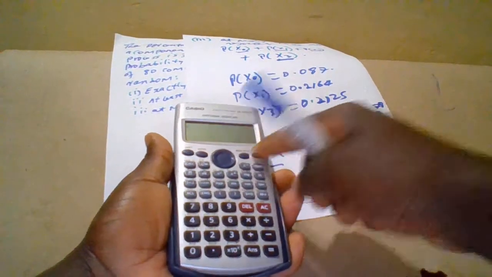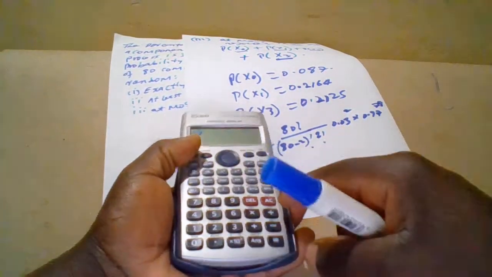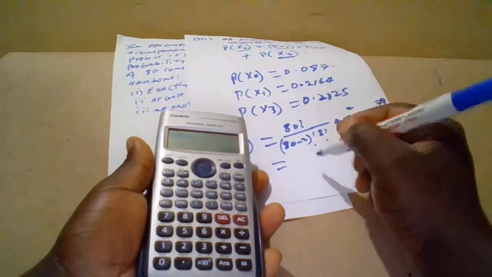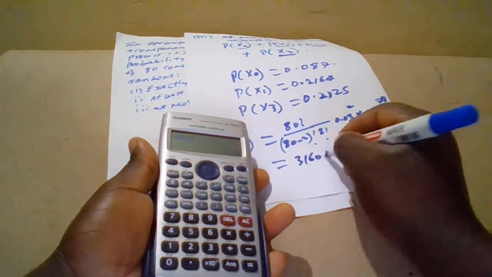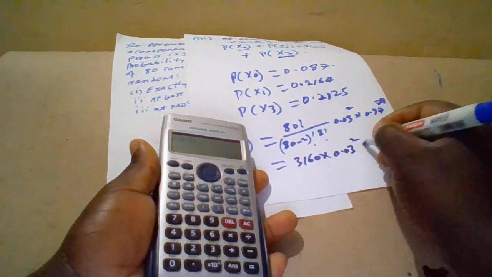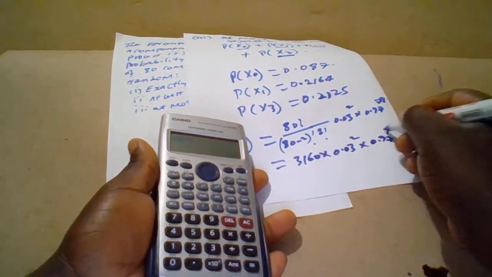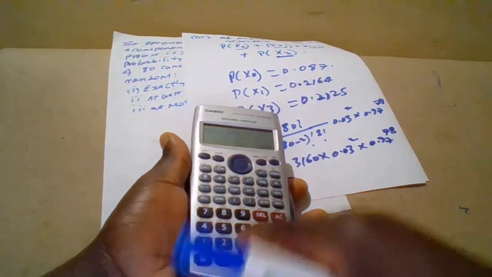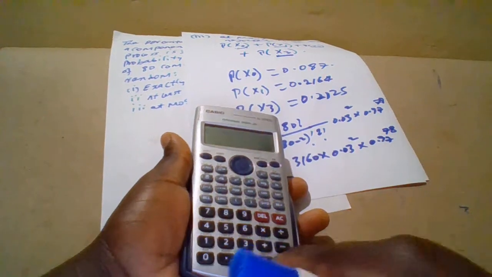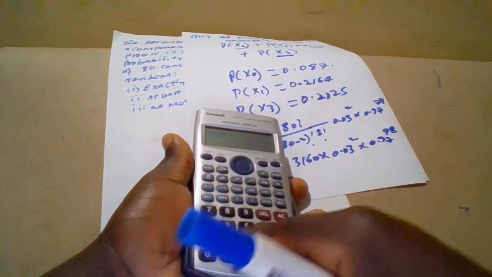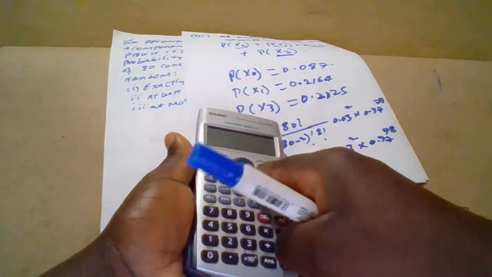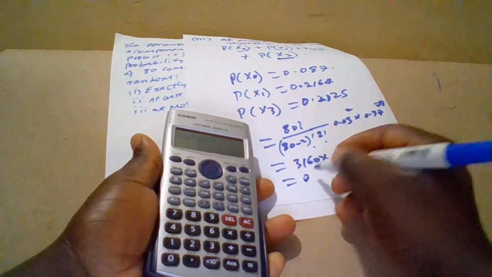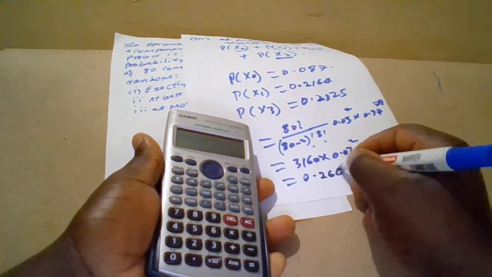This is 80 combination 78, which equals 3160, times 0.03 squared times 0.97 raised to 78, which equals 0.2643.